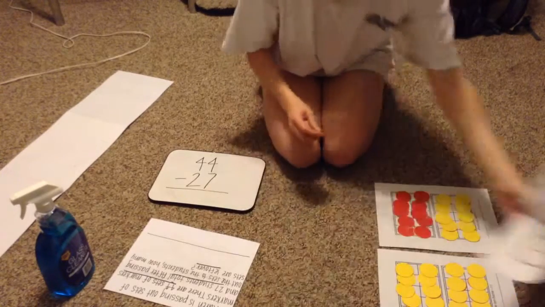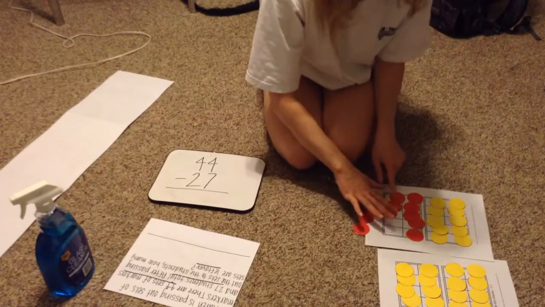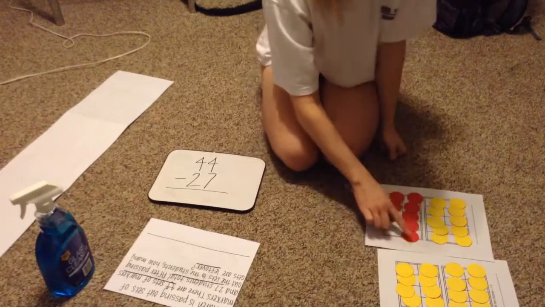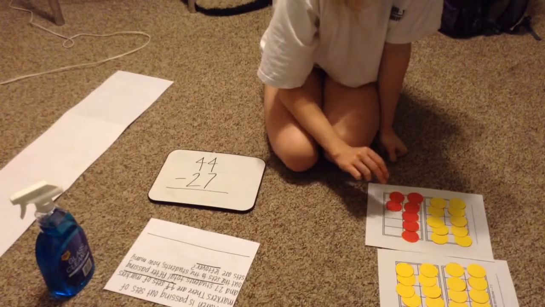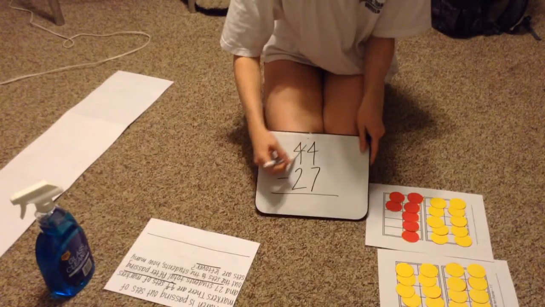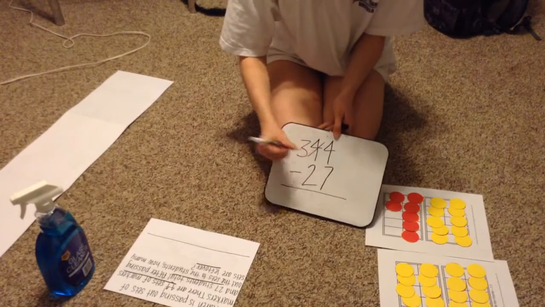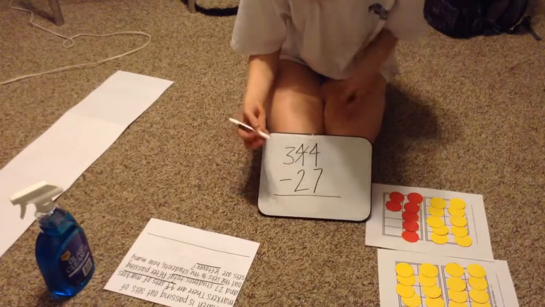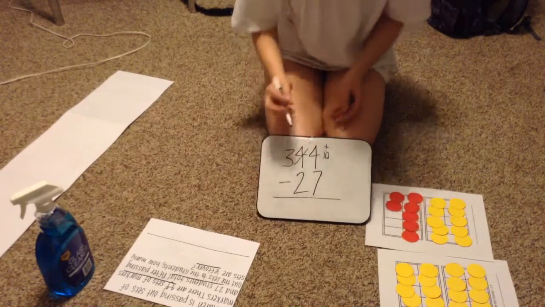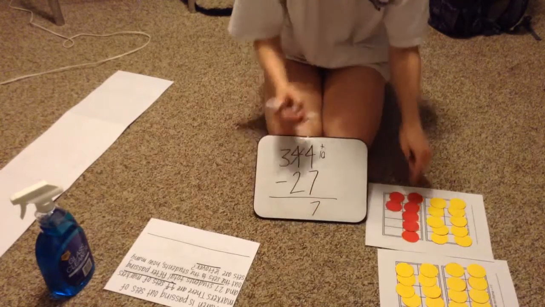So that's 4, 5, 6, 7. And now we have 5 ones left, 2 ones left, which is 7 ones left. And just to demonstrate this on the board, we took a 10 from the tens place. So we have 3 tens left. And we added those tens over here. So we had 14 minus 7, and we have 7 left over.